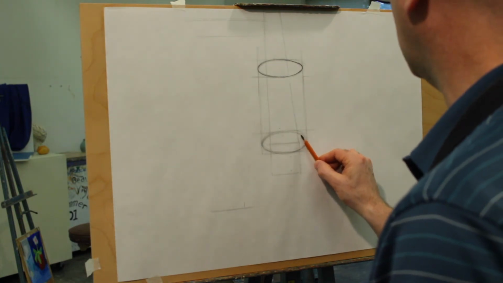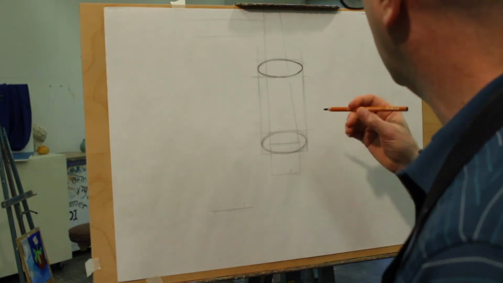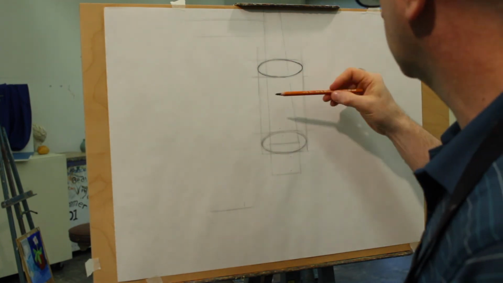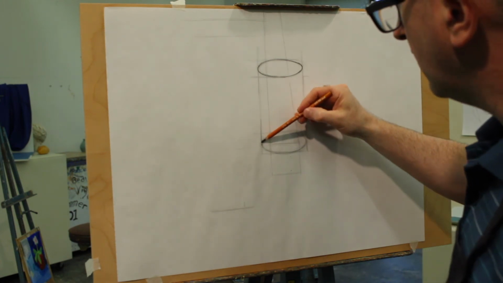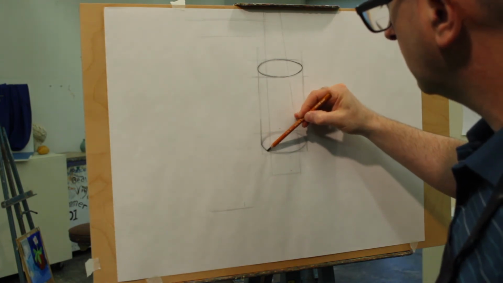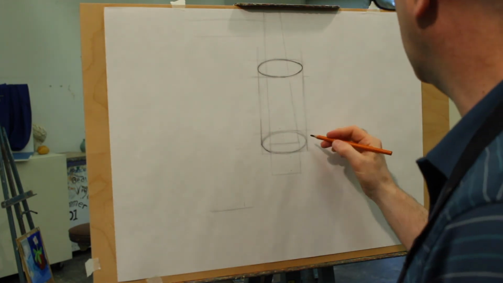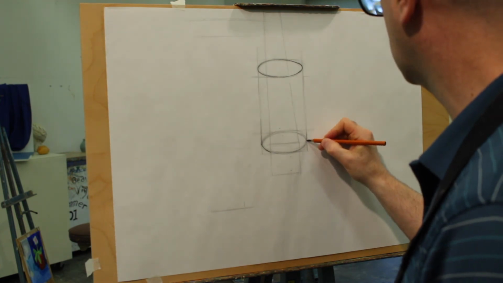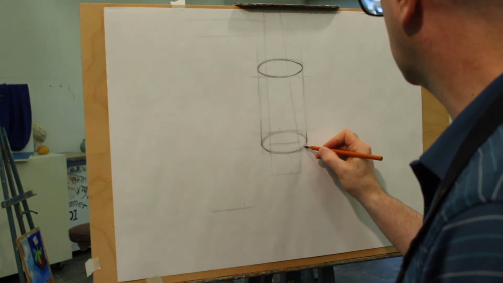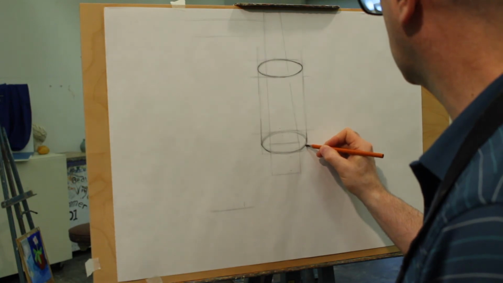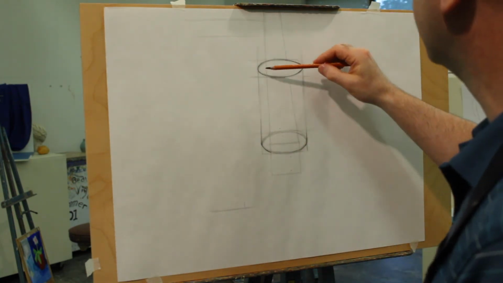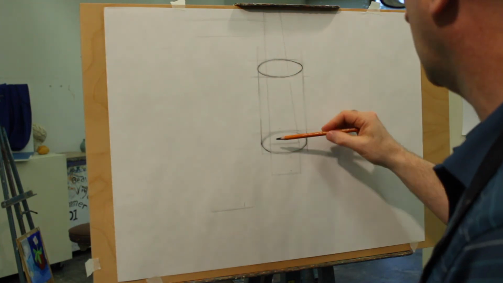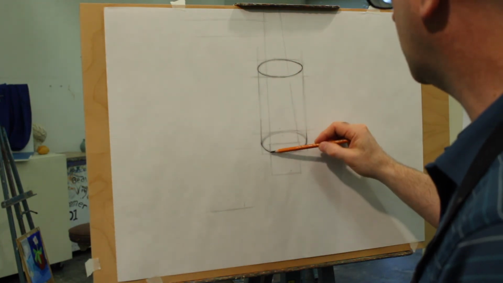Make sure it looks like a good oval. And then I can strengthen the front. And let it go through. Nice and round. And I can strengthen the box here.